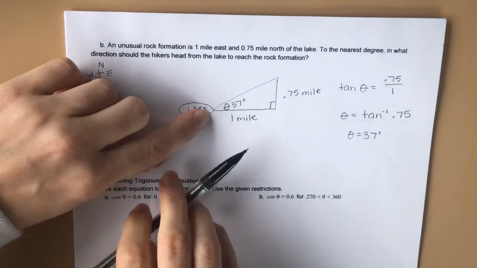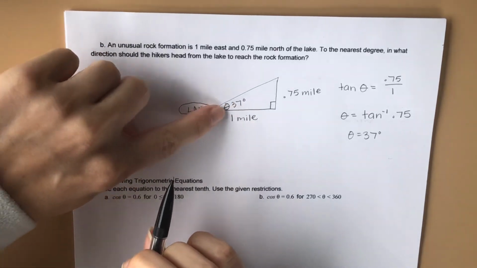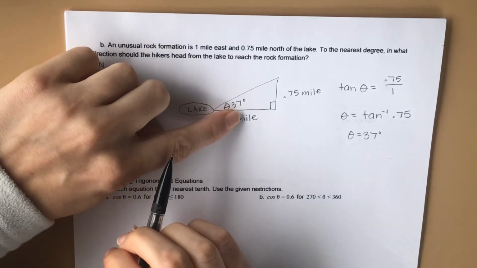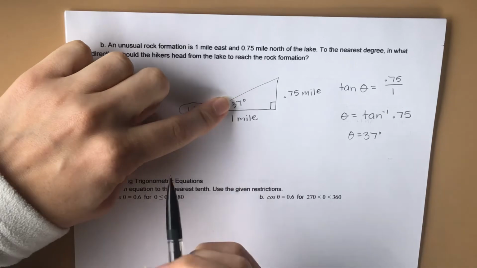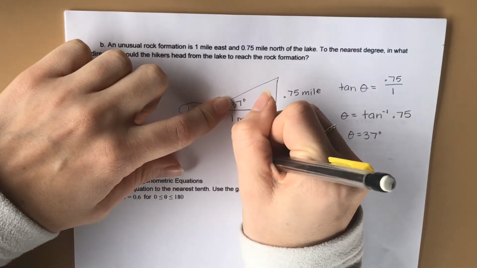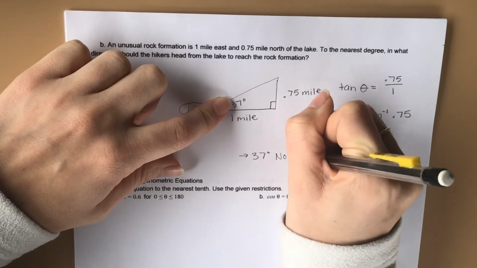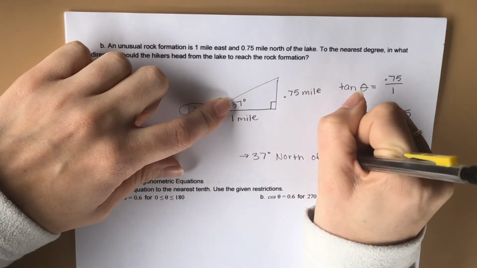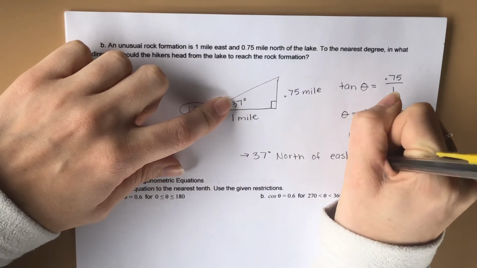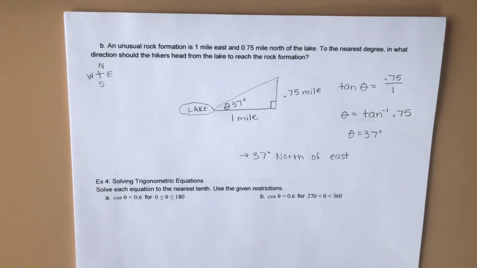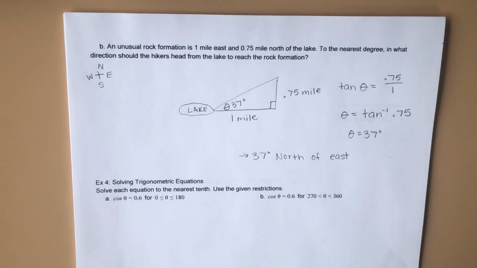Okay, so we're looking at the east, because the east is that straight line. And then we are going to be going north 37 degrees. So we're going to say 37 degrees north of east. Okay, we're actually going to stop here just because example 4 is kind of a little bit lengthier. So you guys can finish that one tomorrow.